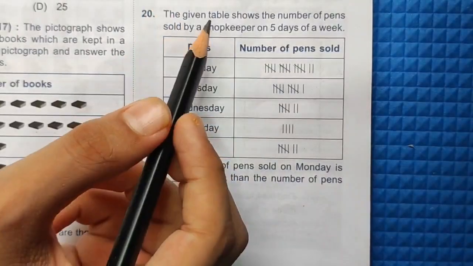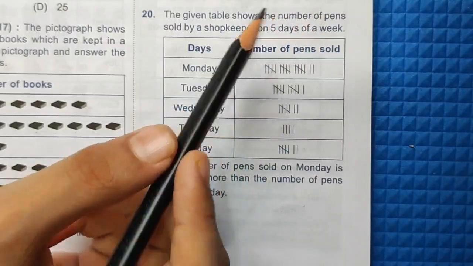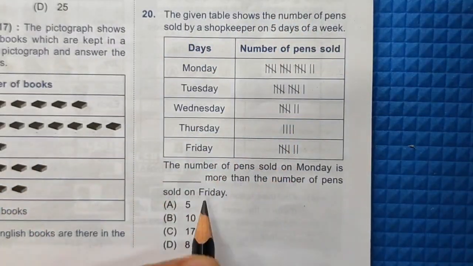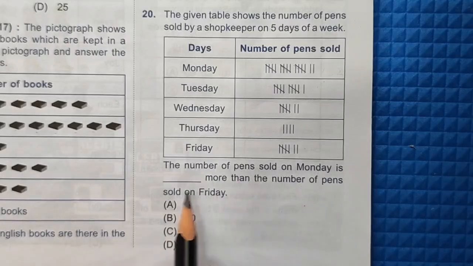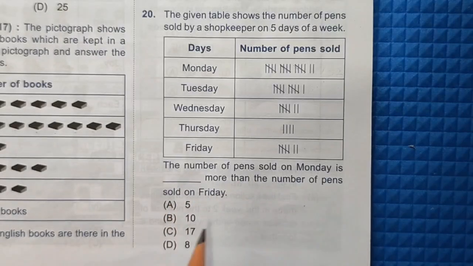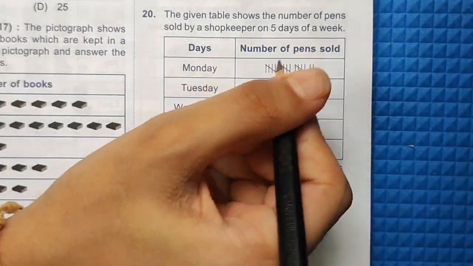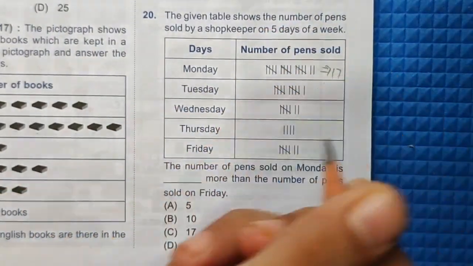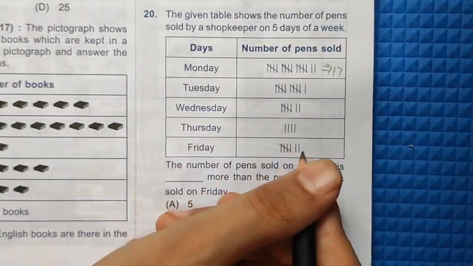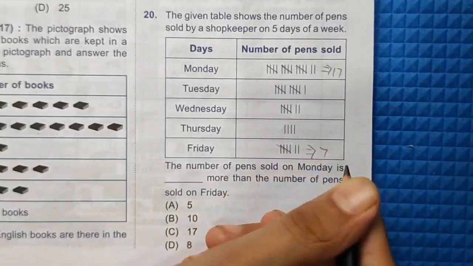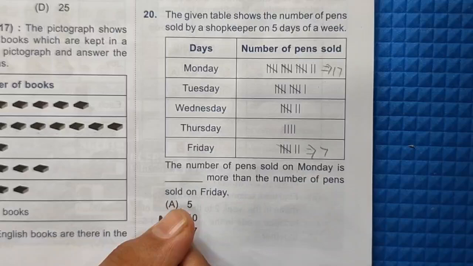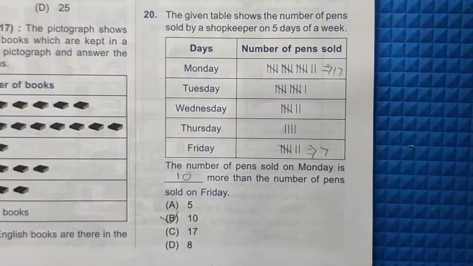So 20th question, the given table shows the number of pens sold by a shopkeeper on 5 days of a week. The number of pens sold on Monday is dash more than the number of pens sold on Friday. So on Monday it was 5, 10, 15 and 17. And on Friday it is 5 and 2, which means 7. So 17 minus 7 will be 10. So the correct answer here will be option number B, 10.